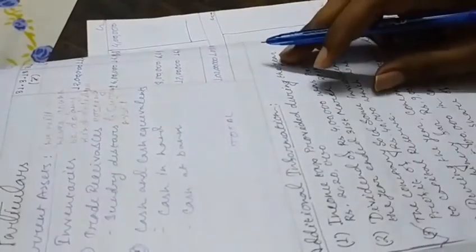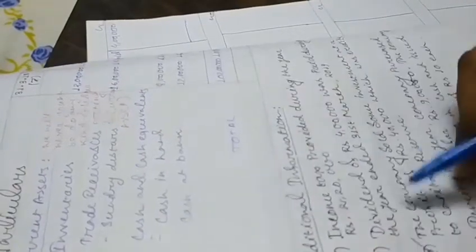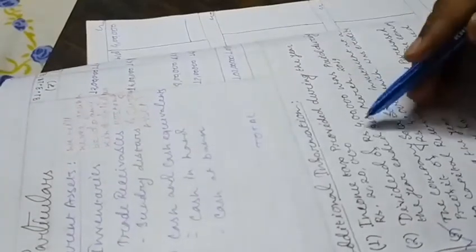So I will find now if there is any kind of information about the proposed dividend. So the first one is related to income tax, and the next one is dividend of rupees 4 lakh was paid during the year ended 31st March 2019. Yes, so here you can see that is 4 lakh, the dividend paid during the year.